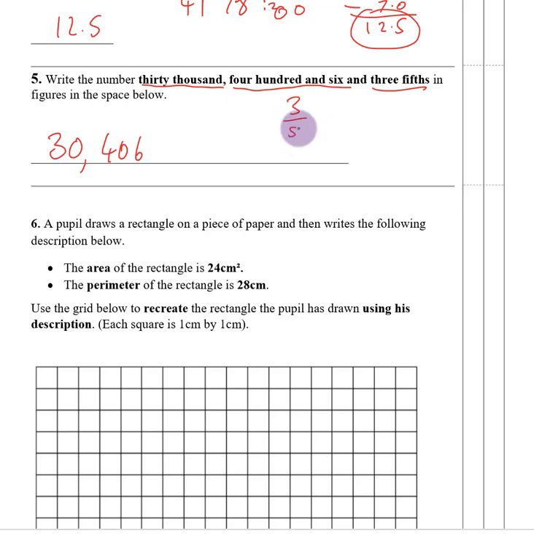Now 3/5, sometimes people forget what this is as decimal. They always seem to remember what tenths are. So what I always say is, if you cannot remember what it is in fifths, just change it into an equivalent fraction, which is out of 10. So 5, to get to 10, we times by 2 and do exactly the same to the top. 3 times 2 is 6, so it's 6/10. 3/5 is the same as 6/10, and we know that 6/10 is 0.6. So this would be the answer, 30,406.6, with or without the comma.